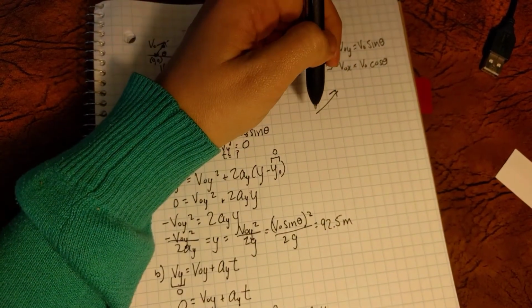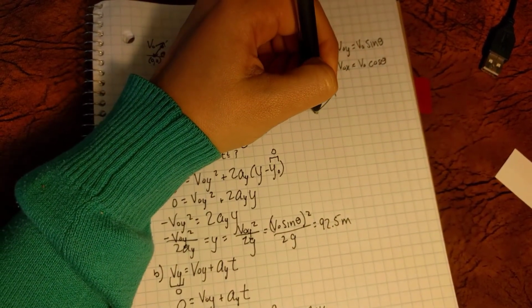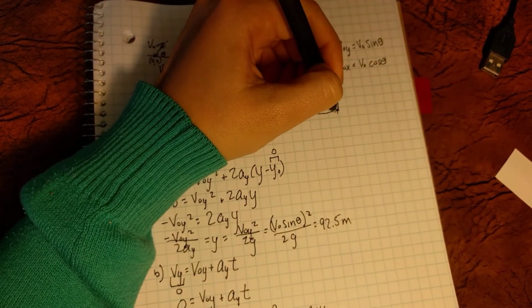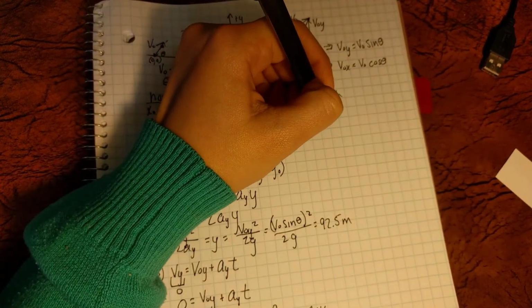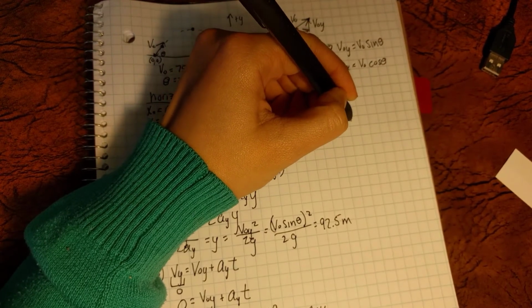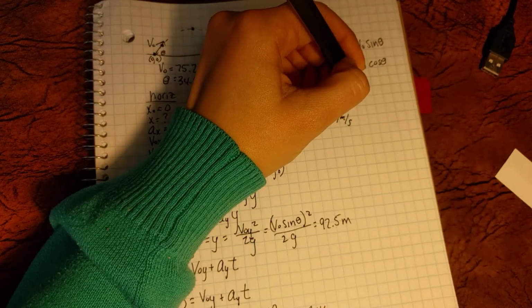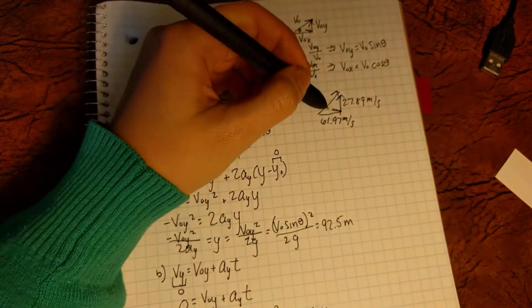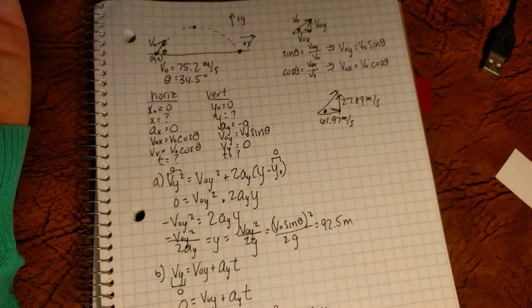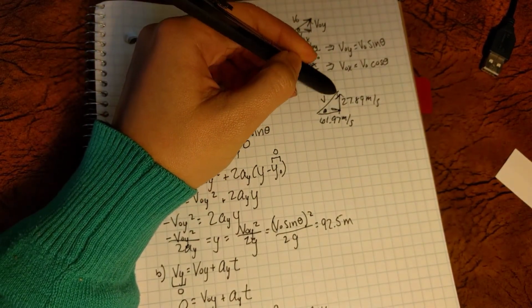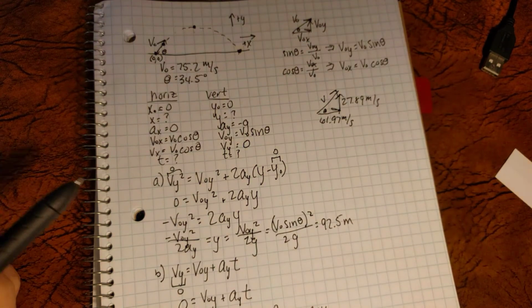We're also going to specify the angle, because it's asking for velocity. We just found that this leg here has a value of 61.97 meters per second. This leg here has a value of 27.89 meters per second. And this angle here is an angle we want to find. So we want to find the length of this here, so to speak, and that angle.